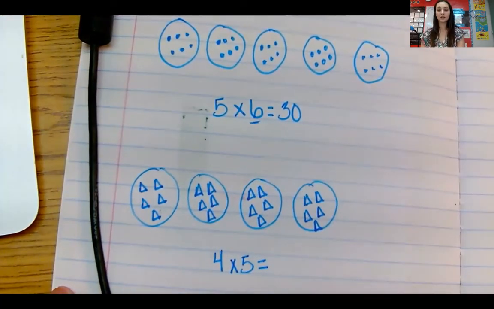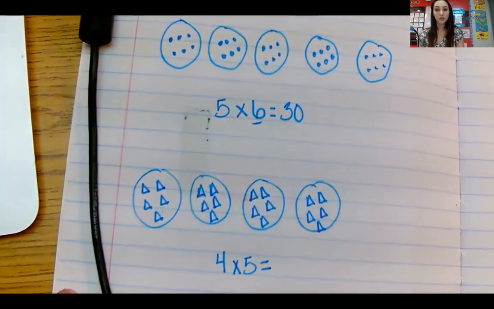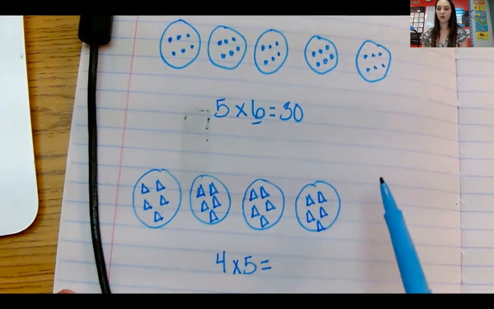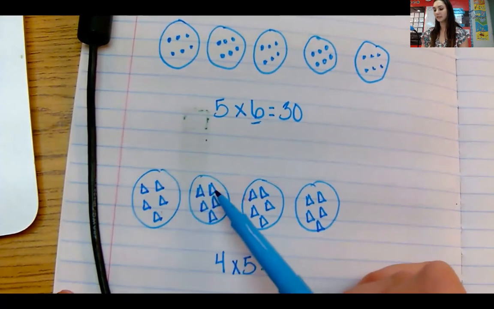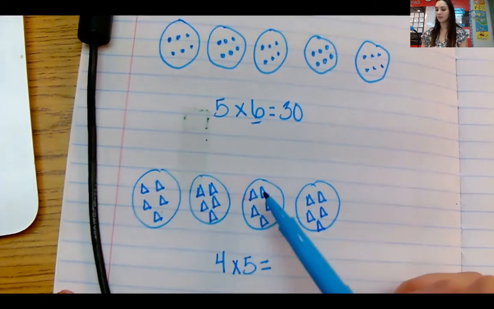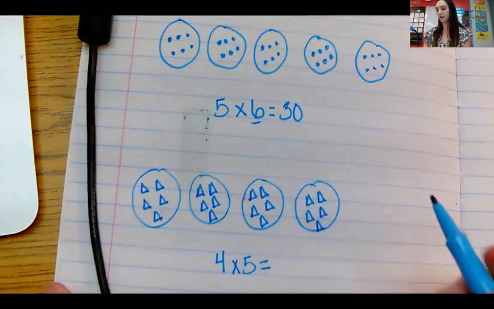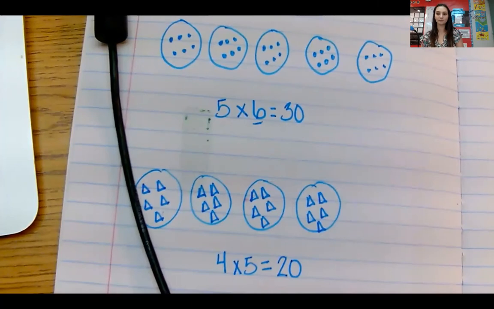To find the answer, I could just know 4 times 5, which you should start learning your facts, or I can count how many triangles I have in all 4. So let's count 1, 2, 3, up to 20. So 4 times 5 equals 20.